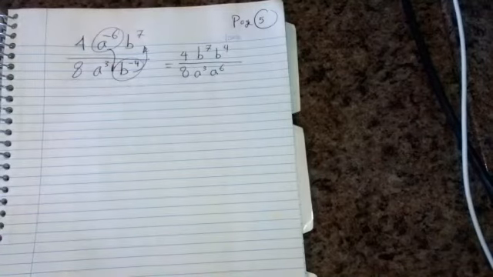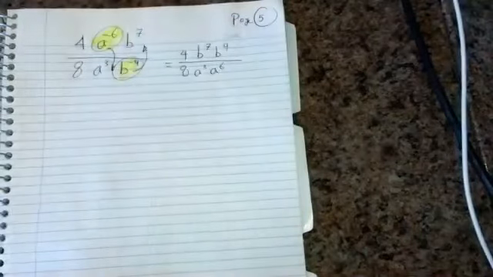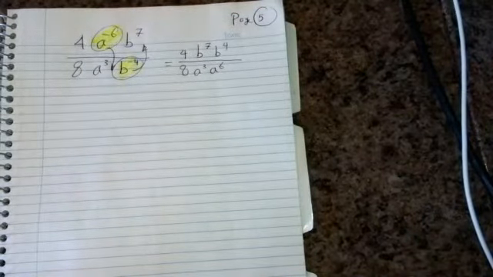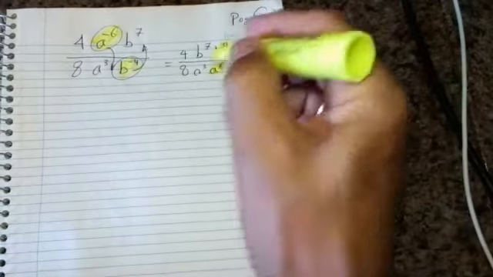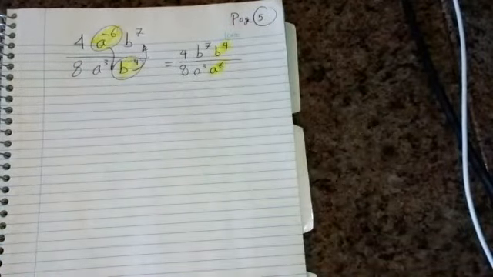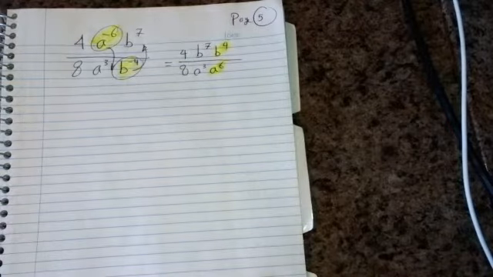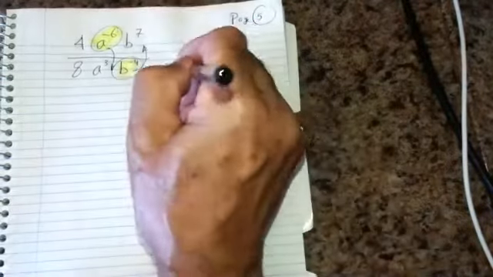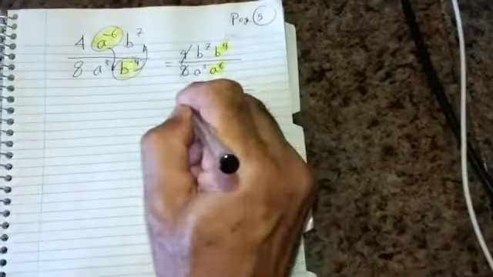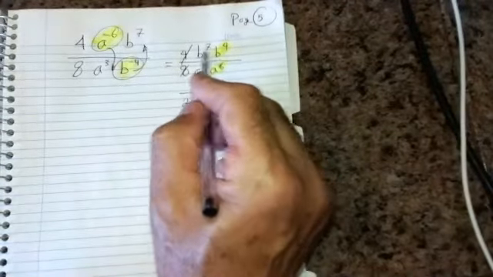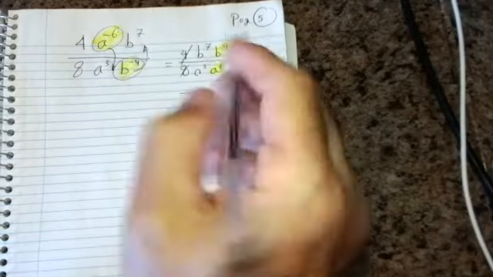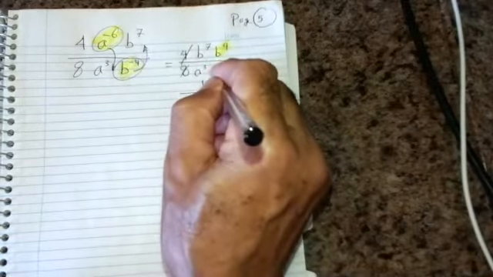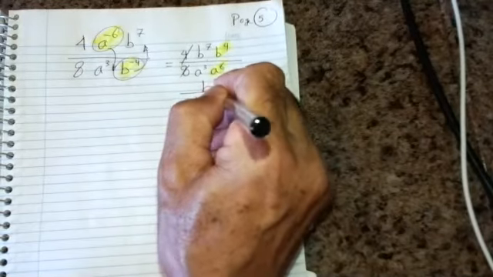You see that? The only ones that are negative are these guys here. Okay, so you switch those here. Okay, then you simplify. 4 goes to 8, 2, b^7 and b^4. 7 of the b's here and 4 is b to the power of 11, a to the power of 9.